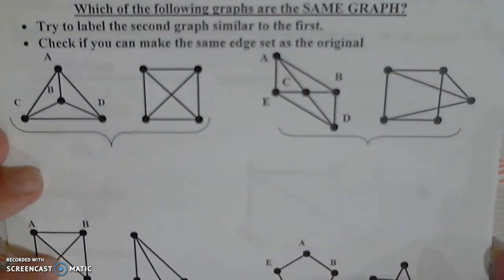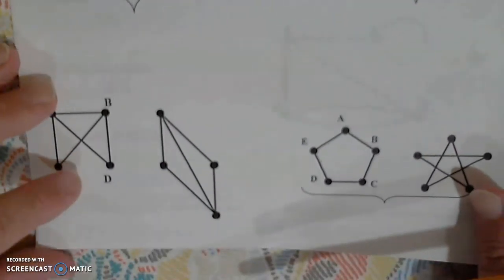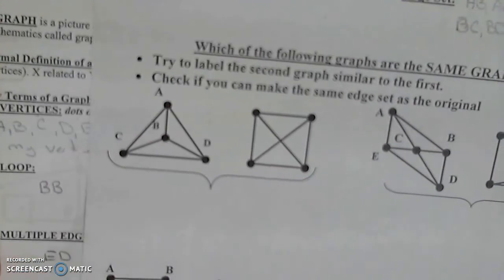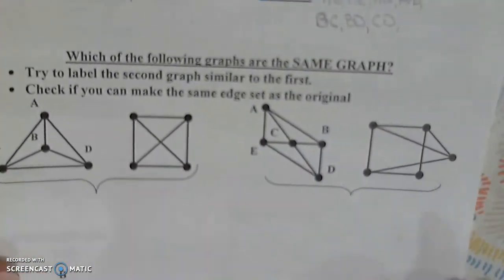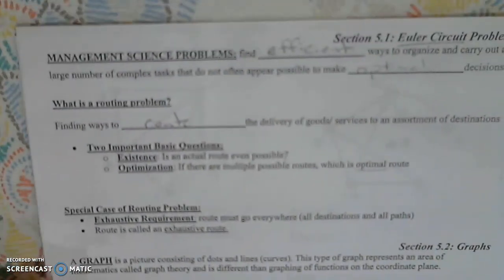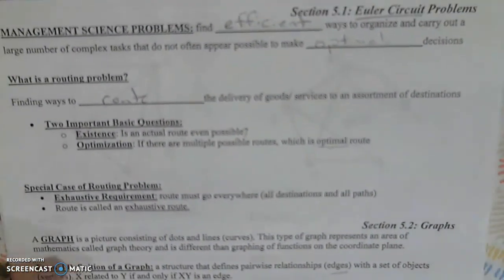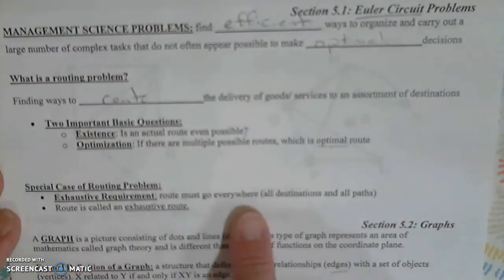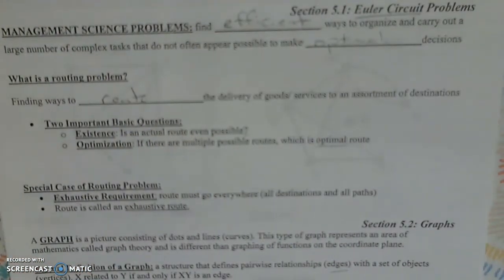Okay. Questions at all? All right. Well, I'm going to stop there then for our 5.1. We're going to call this the 5.1, 5.2 lesson because 5.1 was really just a little bit of definitions here. All right.